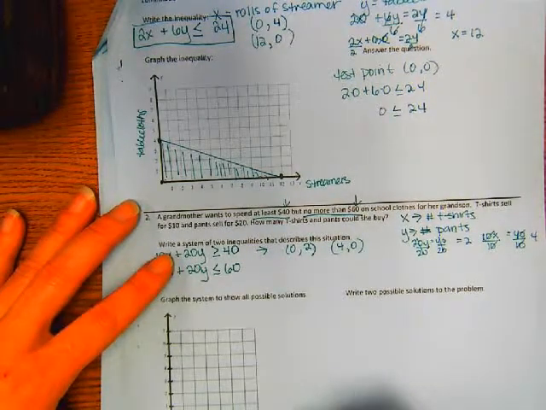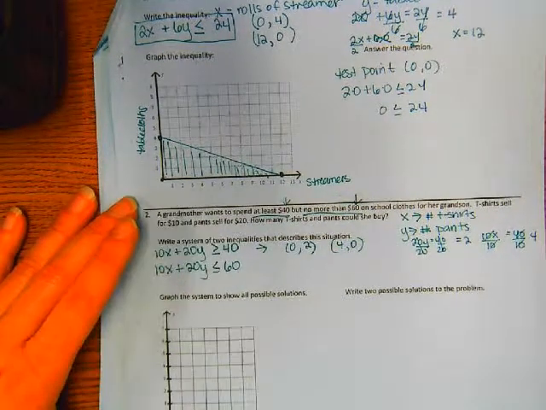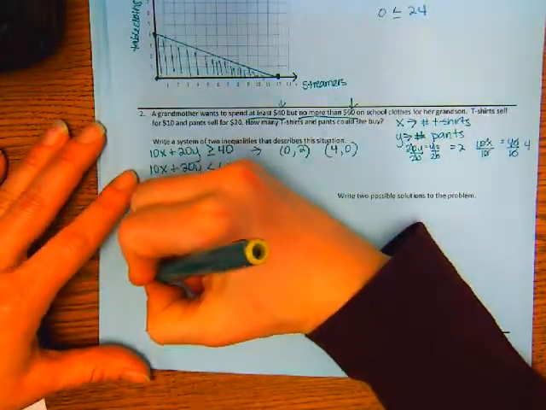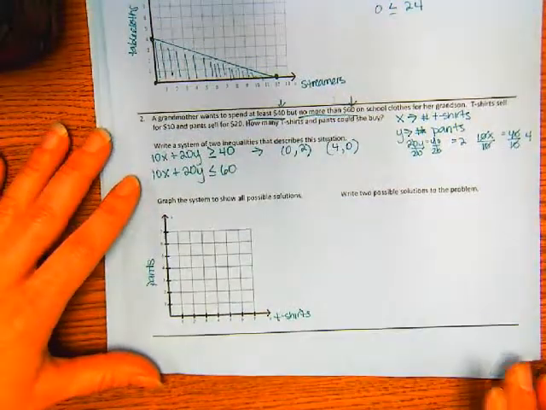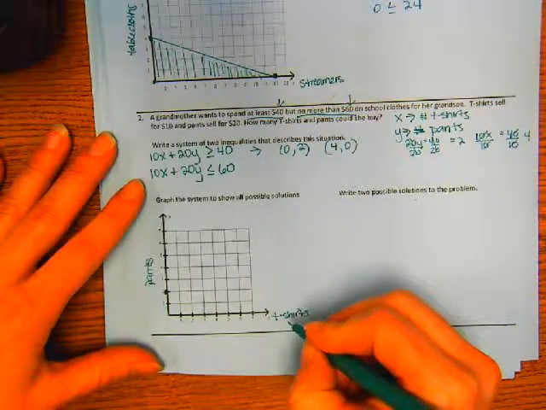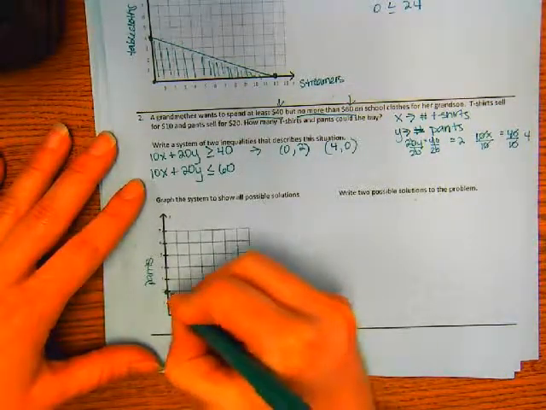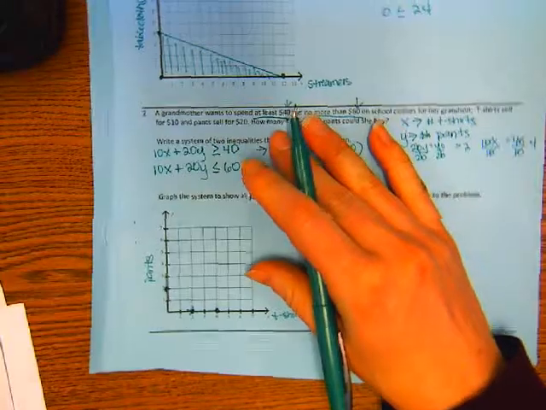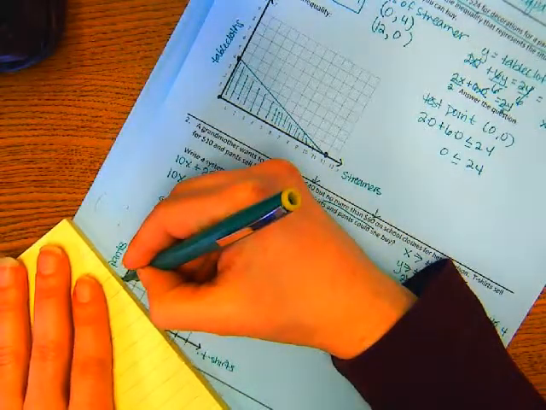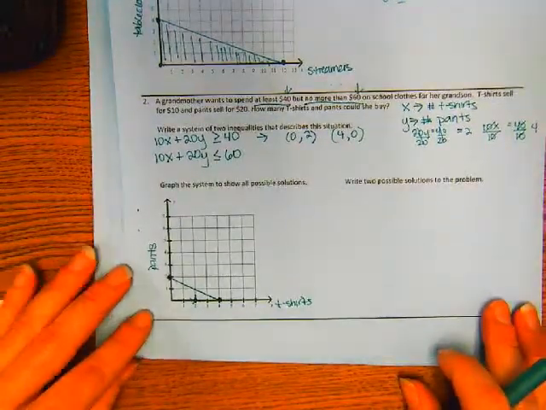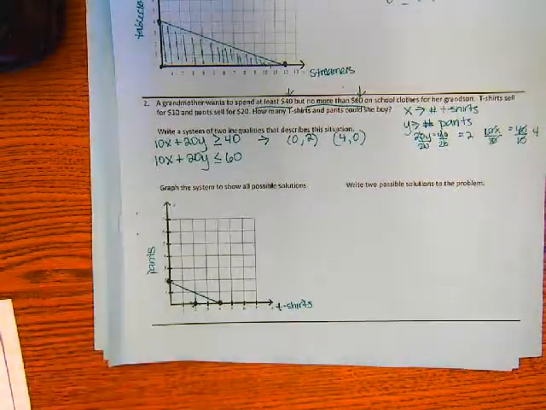So I'm going to go ahead and graph that. Remember, this is my number of t-shirts on my X-axis, and the pairs of pants is on the Y-axis. I'm going to plot my X and Y intercept. Okay. Alright, so that would be my first line.